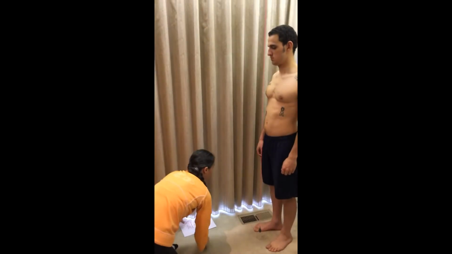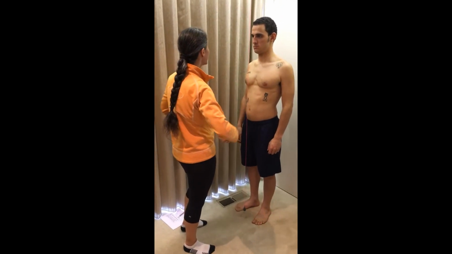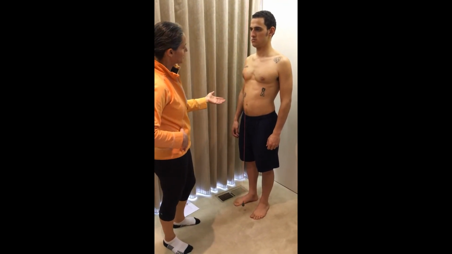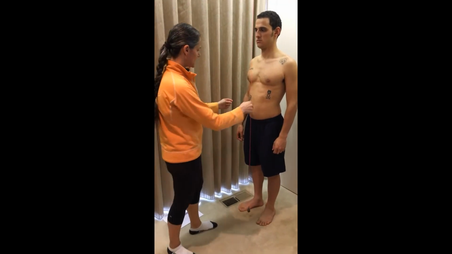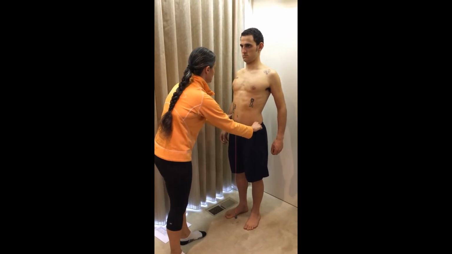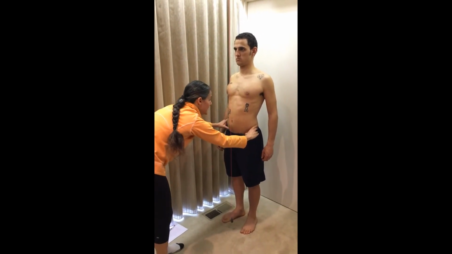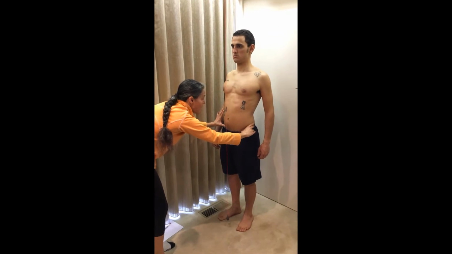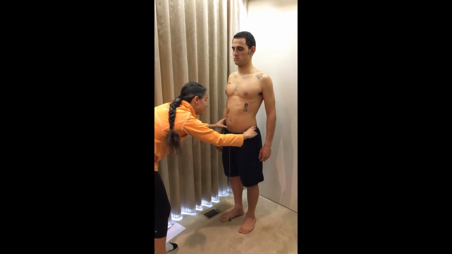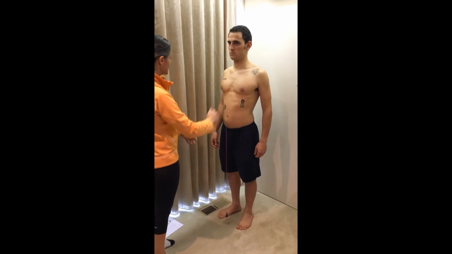Now the next complex to check is the hip and pelvis. With Ido's permission, I'll touch his ASIS point, anterior superior iliac spine. So Ido, I'll just take that a little bit in order to get into your points. Well, what we can see here clearly is that the right point is a little bit longer than the left point, that might be a sign that Ido's right leg is a little bit longer than his left one.